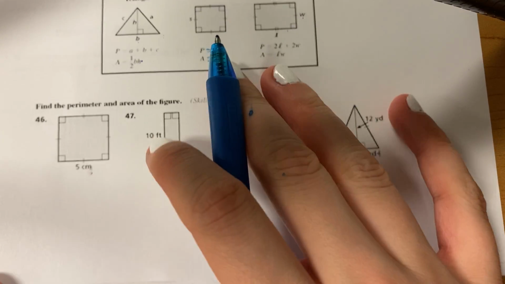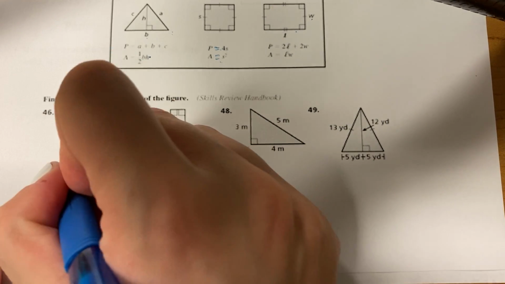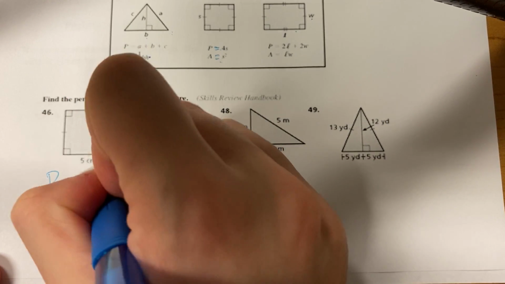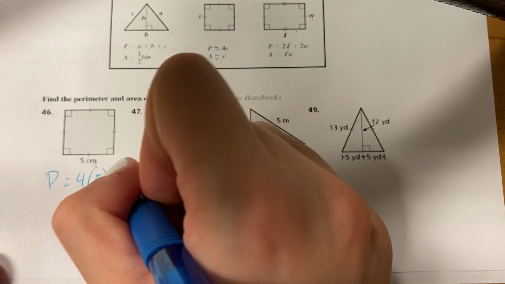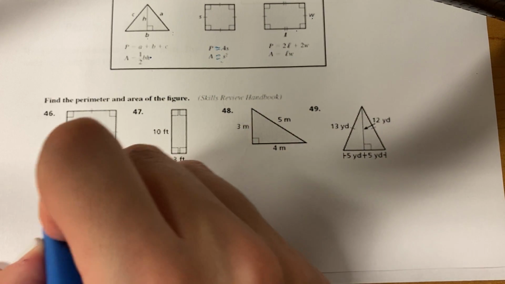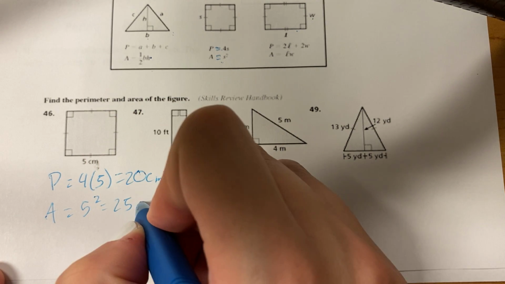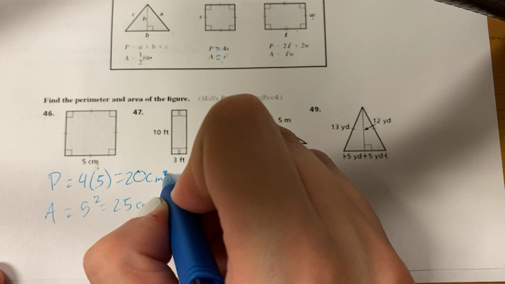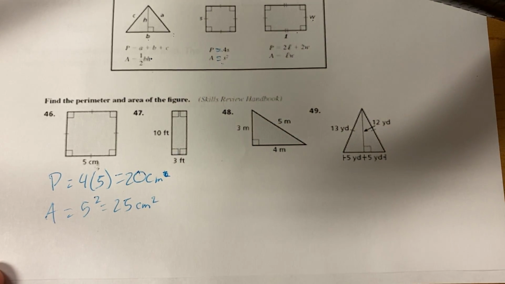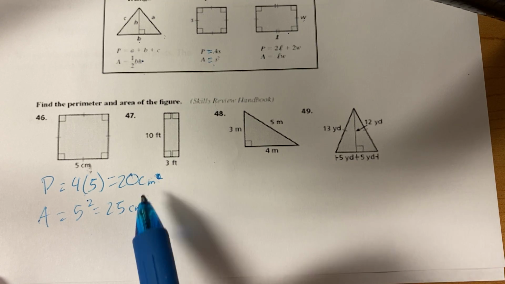All right, but let's look at this first one. It's a square, so we know all the sides are the same. So the perimeter is just 4 times 5, because there's 4 sides. So 4 times 5 is 20. And then the area is just that side squared, so 5 squared, which is 25. And the perimeter shouldn't be squared; this one should be squared. Sorry. For perimeter, your units are not squared.